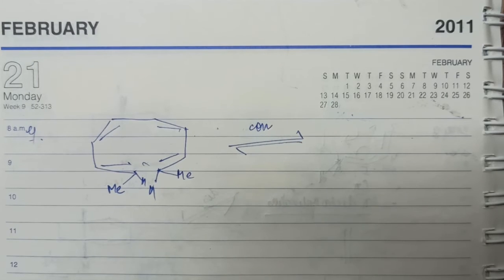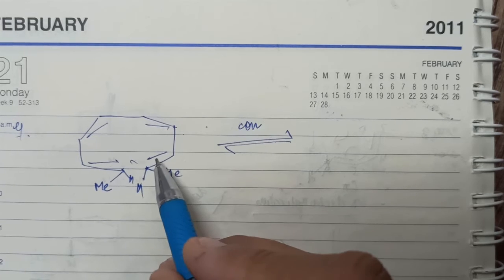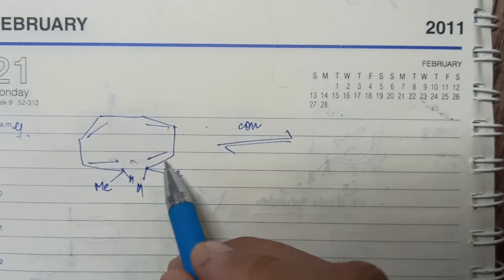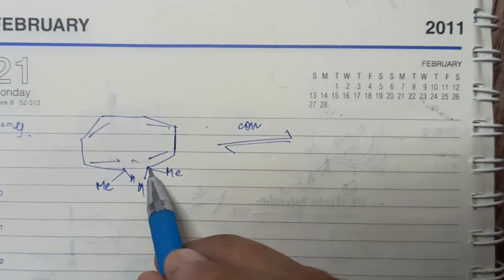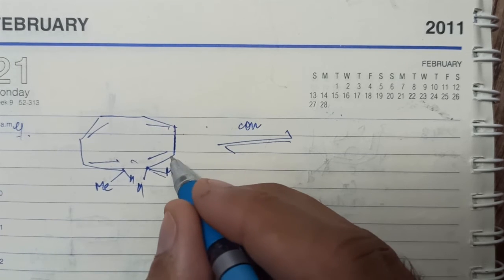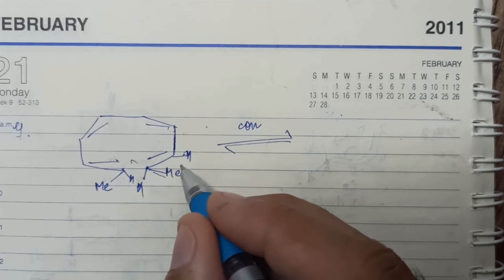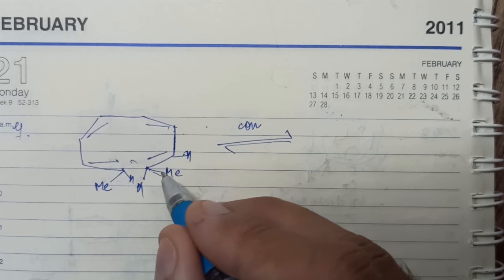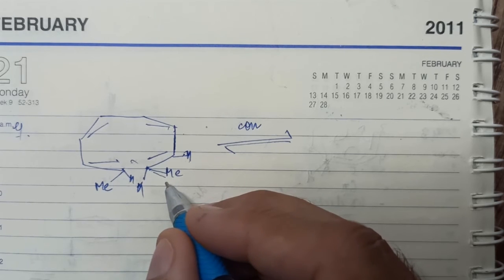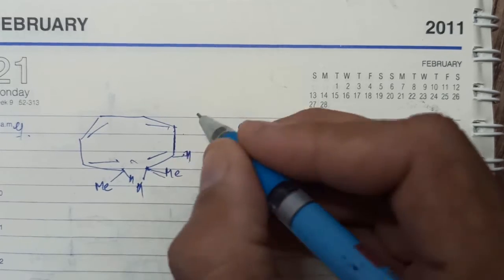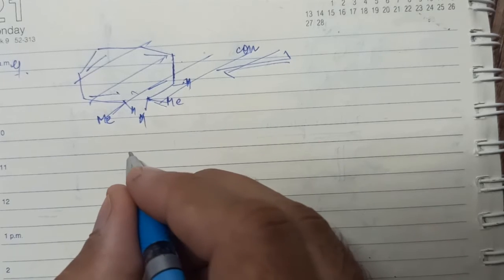Let's say it is cyclizing in a conrotatory manner. You can see this double bond in which both methyls are on a similar side, this larger group and this methyl are on the same side. This hydrogen and this hydrogen are opposite. That means this is trans. That means this is having a, let me correctly put it because this is not shown in the right fashion. Let me show it properly.